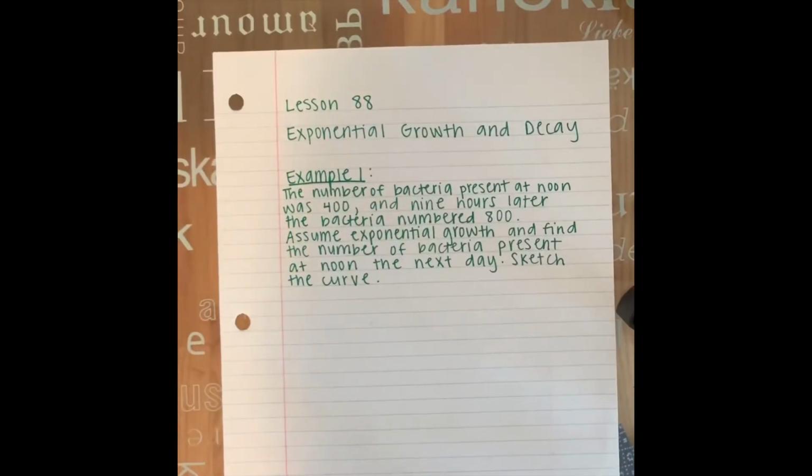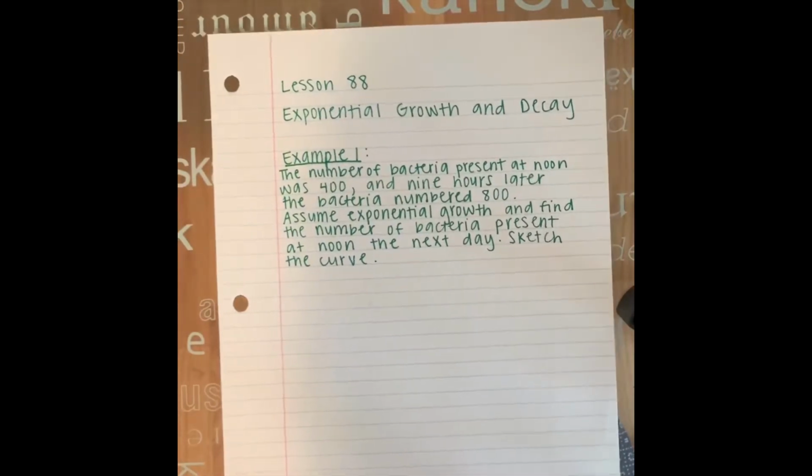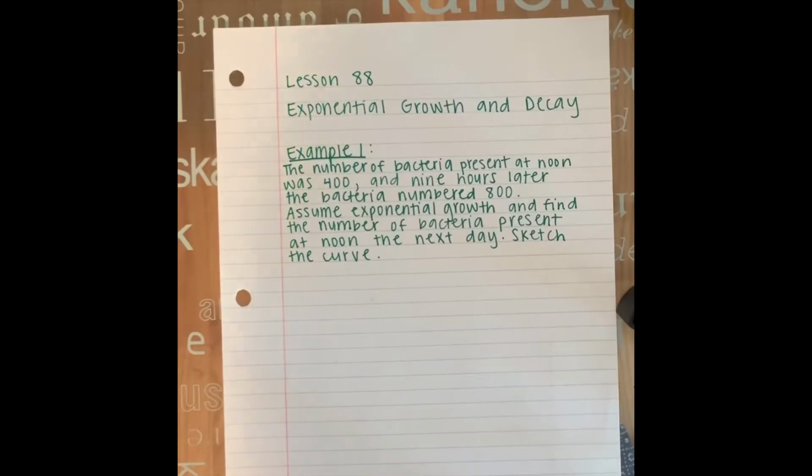Example 1 says, the number of bacteria present at noon was 400, and 9 hours later the bacteria numbered 800. Assume exponential growth and find the number of bacteria present at noon the next day. Sketch the curve. All right, there's a lot of information in this problem. So first things first, we need to make sure that we organize what we're given at the beginning.